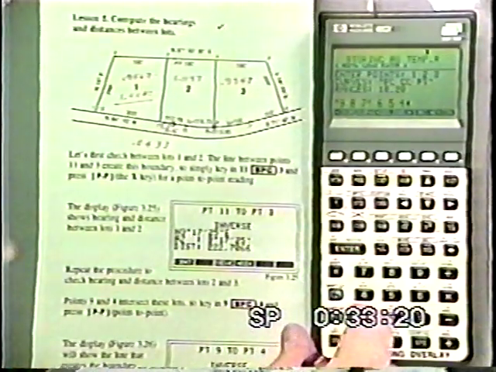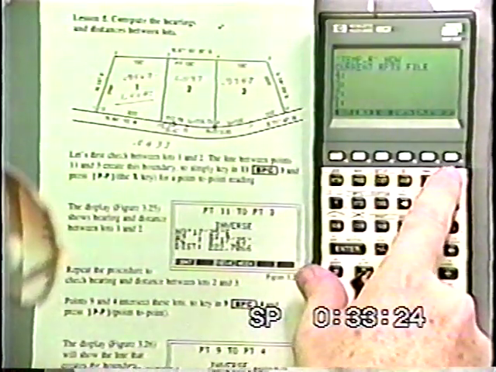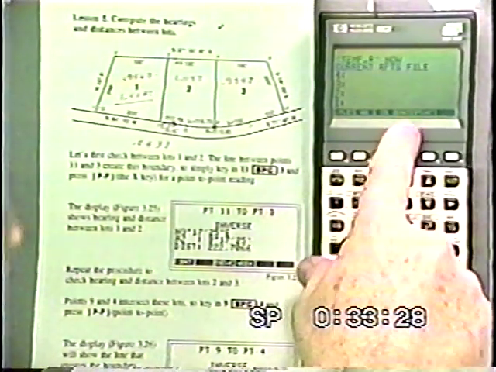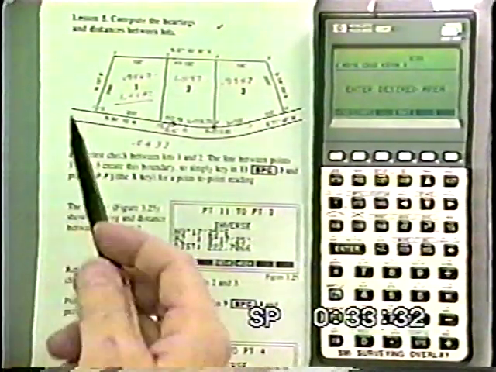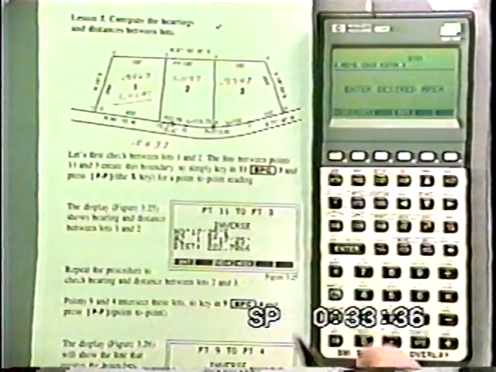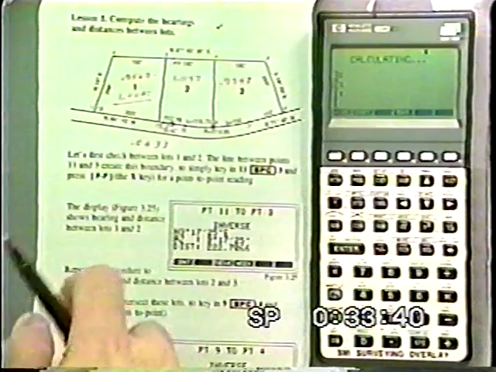We press enter, and let's see if we can press next and find predetermined area. Hinge method right there. Press hinge, enter desired area in acres and our square feet. So we'll enter 1 acre exactly and press acres.